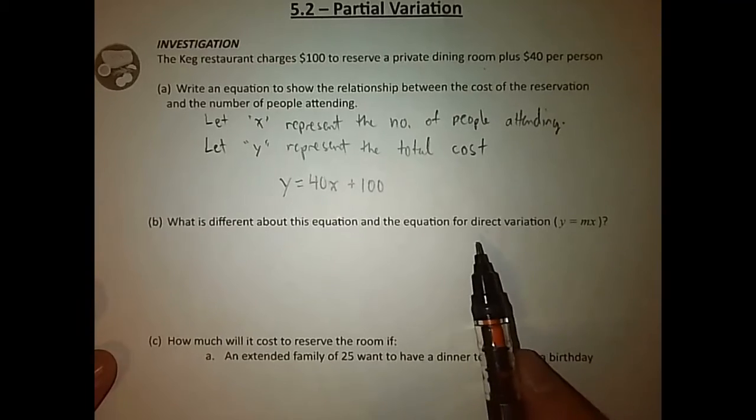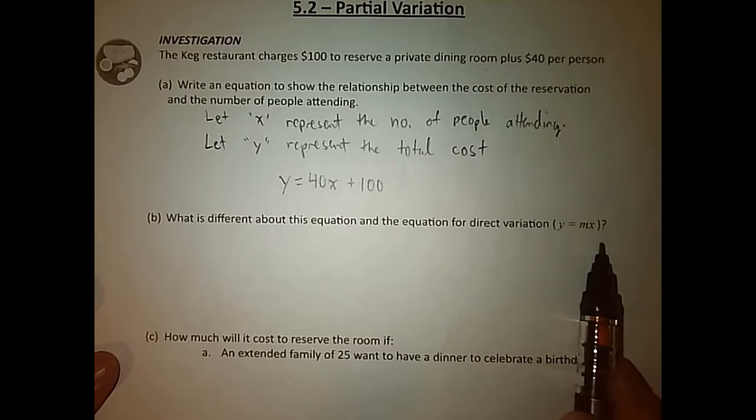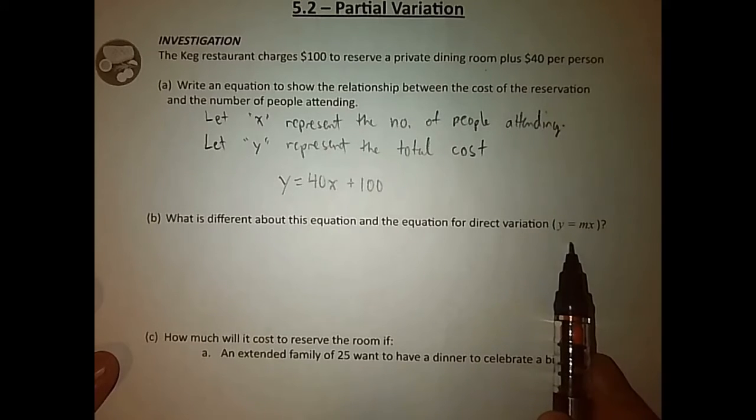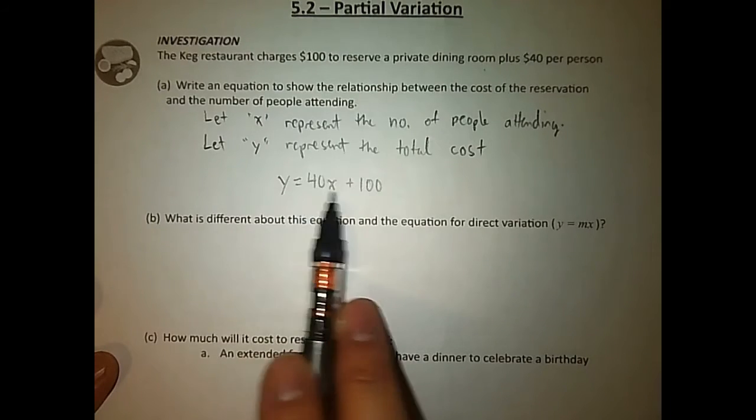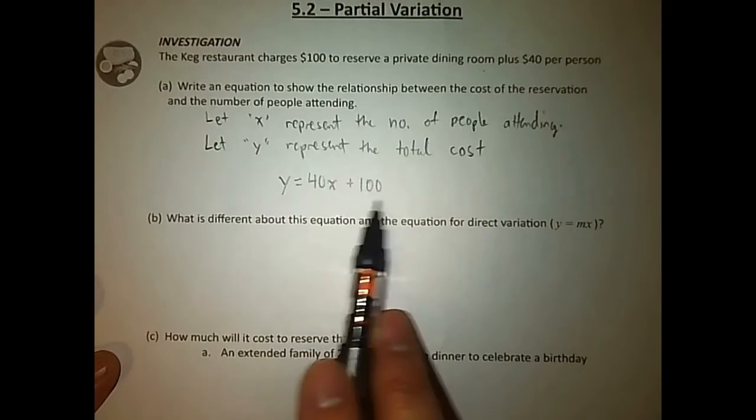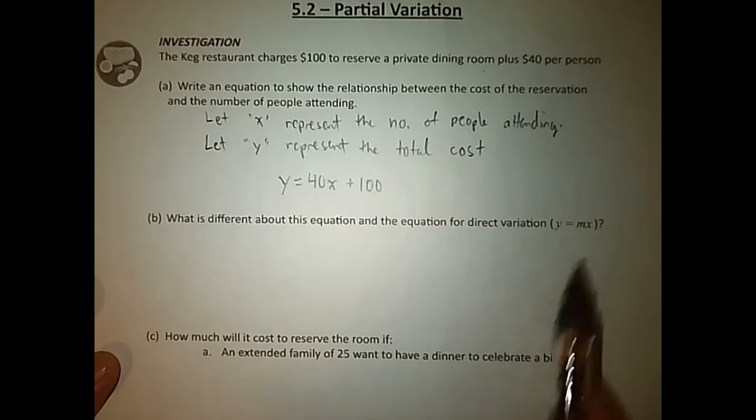So what is different with this equation compared to our direct variation equation, which was just y equals mx? Well, we can see that this is kind of our direct variation, but there's something added to the end of it. So that's kind of the difference.